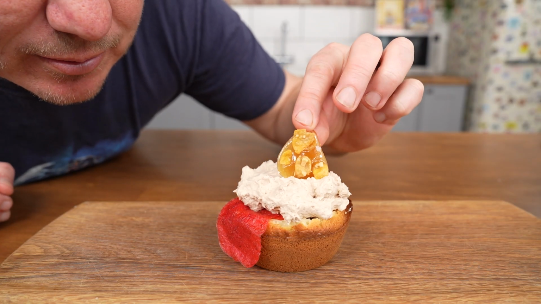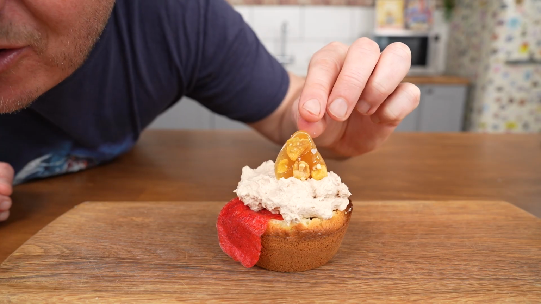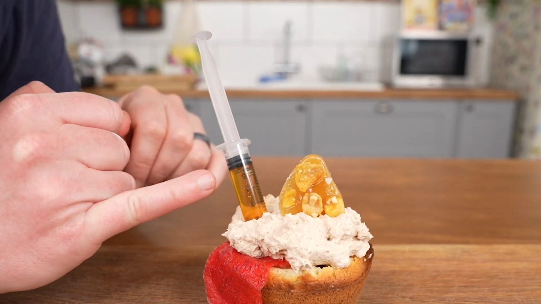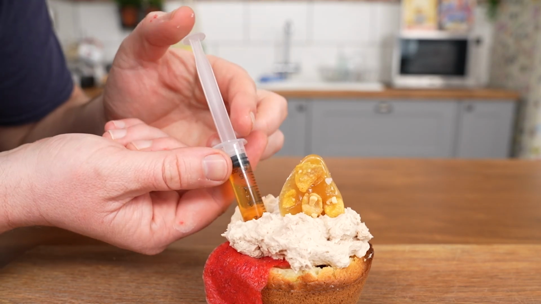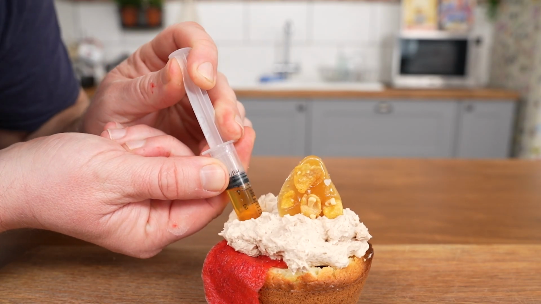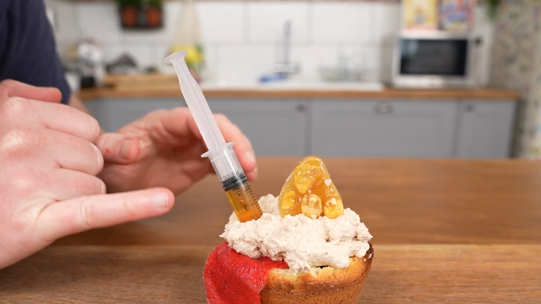Our brittle piece there. Oh, that looks good. Our syringe. Oh my gosh, did you see the bubble? I'm going to pump that in slightly. Hopefully it doesn't... Oh my gosh, it literally came out a little bit. Okay, that is very cool.